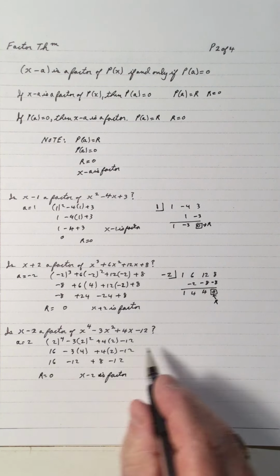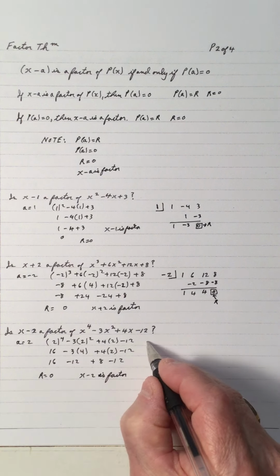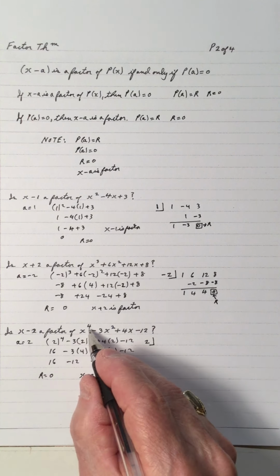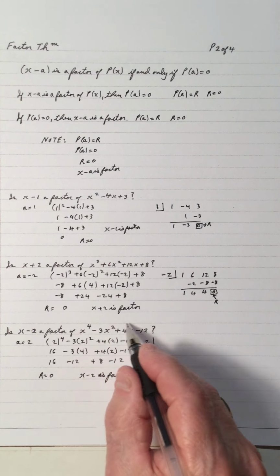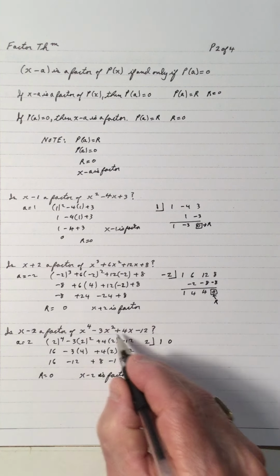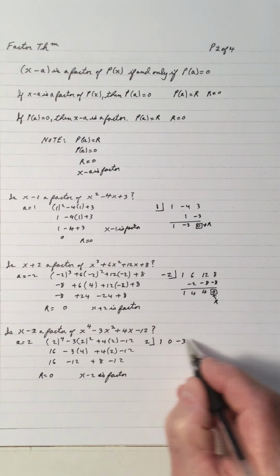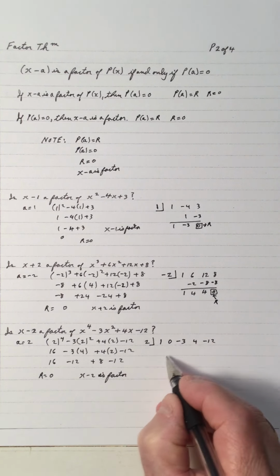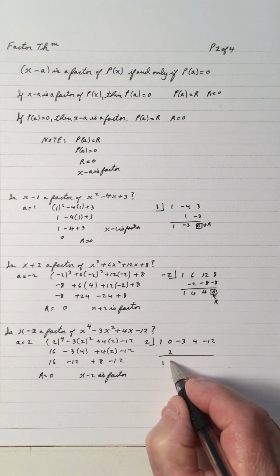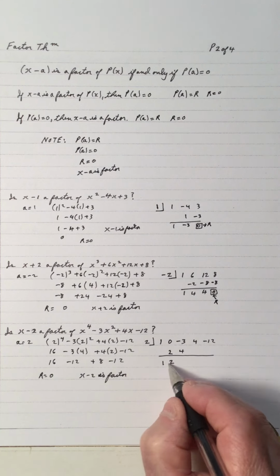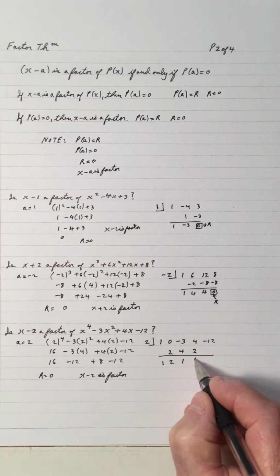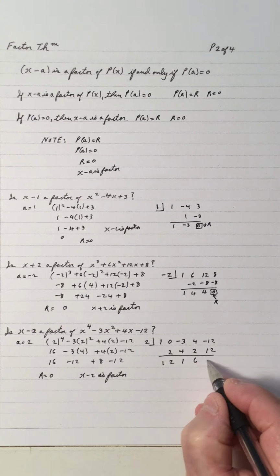Now, if we do synthetic division on this, you have to be careful. We know we're going to use a 2, but you've got to be in descending order. The x to the fourth is 1, x cubed is missing, so that's a 0. X squared is negative 3, x is 4, and the constant is negative 12. Draw a line, bring down your 1. Multiply, 2. Add, 2, multiply, 4. 2 times 1 is 2, add 6. 2 times 6 is 12, you get a 0.